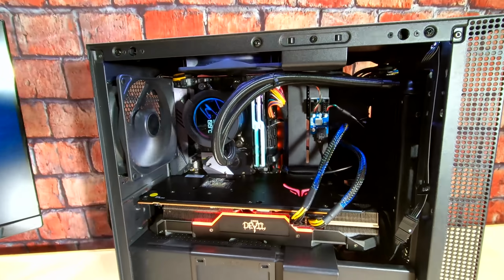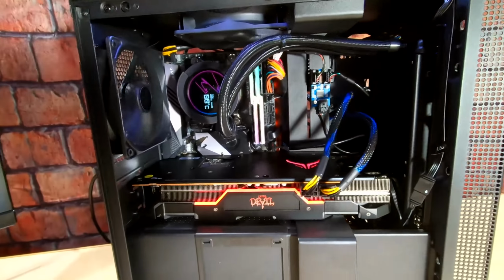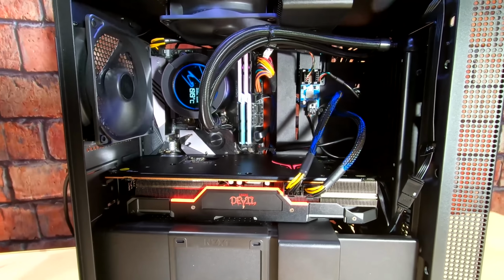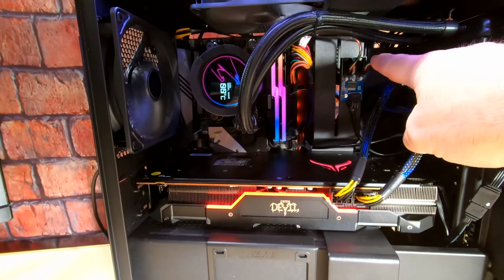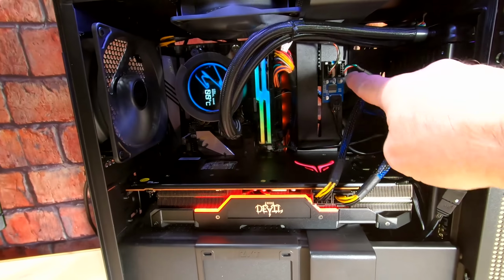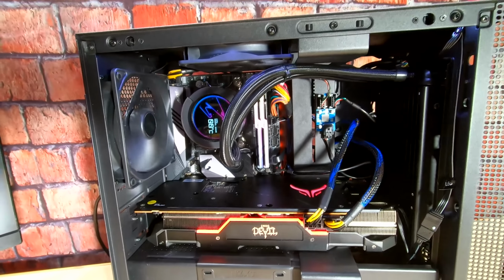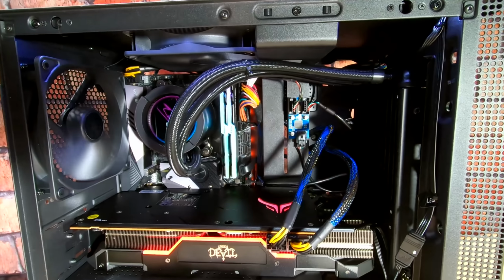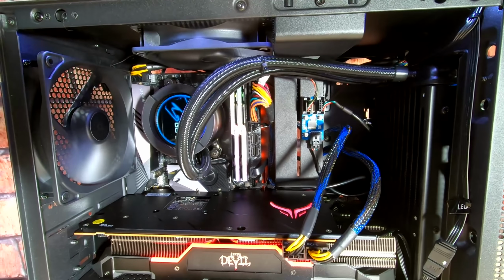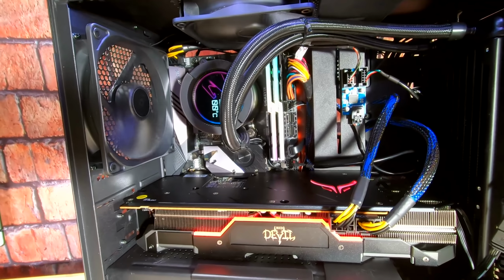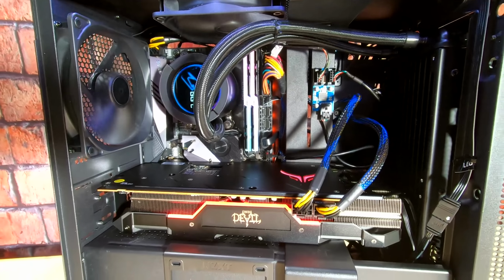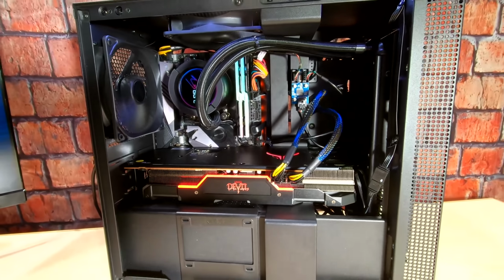I'll turn on a light here and show you some of the insides. So there it is, nice little board. And we had to use one of these little USB extension cards on it because we needed two USB 2 headers for the pump and for the RGB lighting on the case. So there it is, nice board.